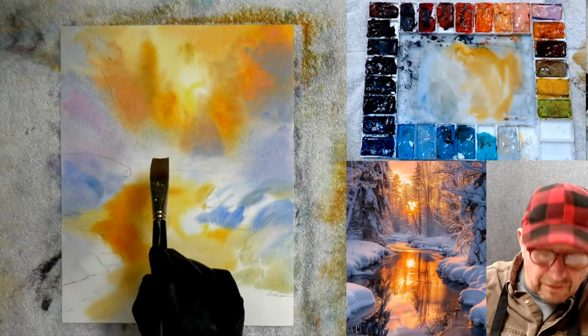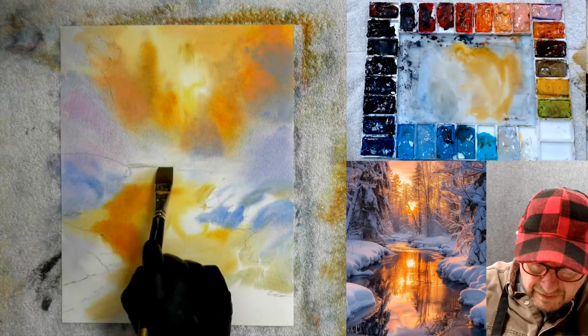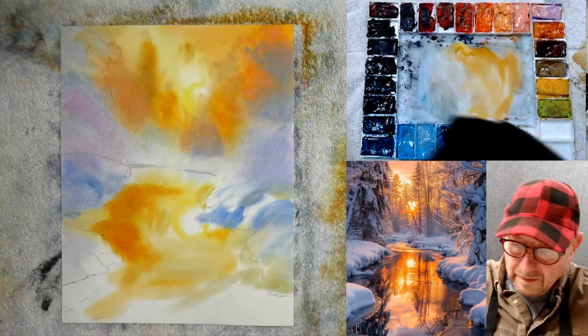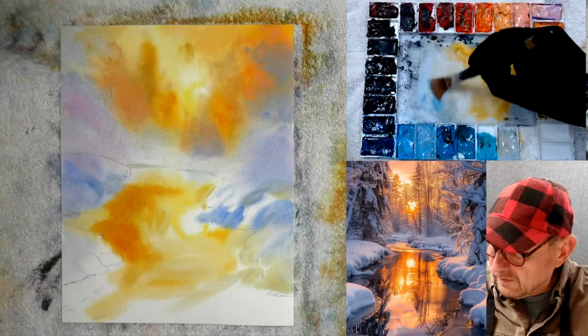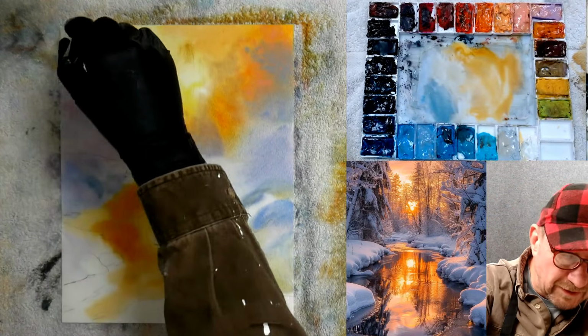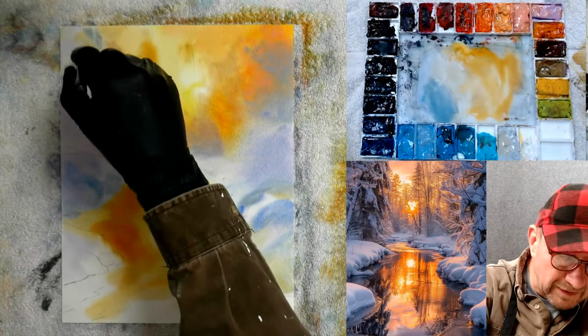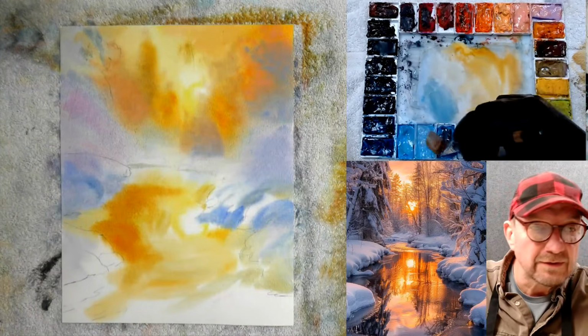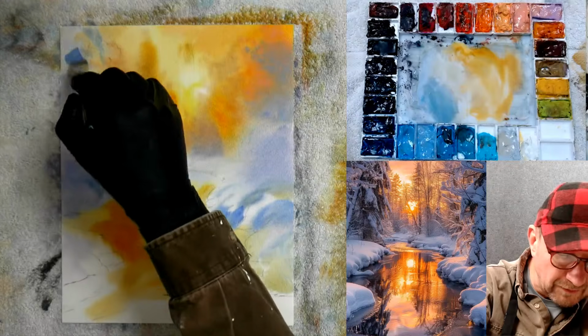All right, so I can go slowly now and just work it. I love working wet into wet. I do that a lot in the beginning of all my work when I'm in my studio, because it's basically how you get all your soft edges, right? That's when you've got to get them, in the beginning.